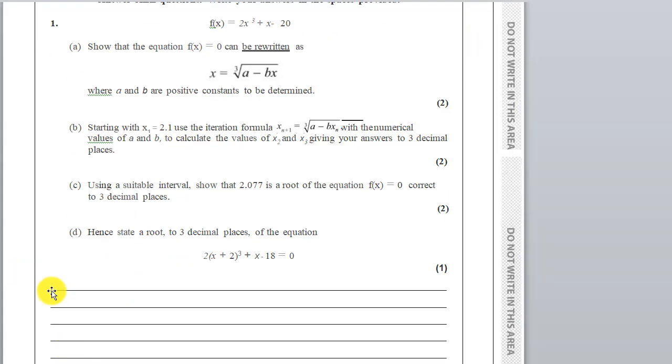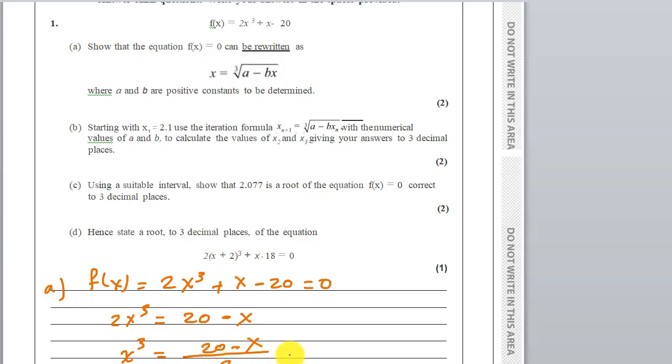This is part A. We have f(x) = 2x^3 + x - 20 = 0. So 2x^3 = 20 - x. So x^3 = (20 - x)/2.